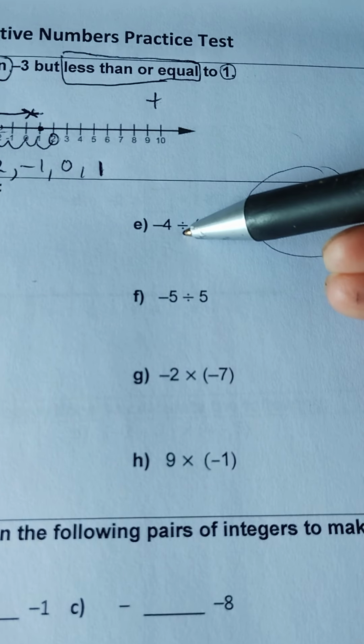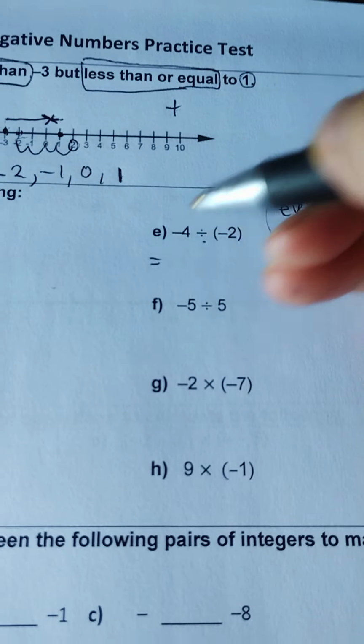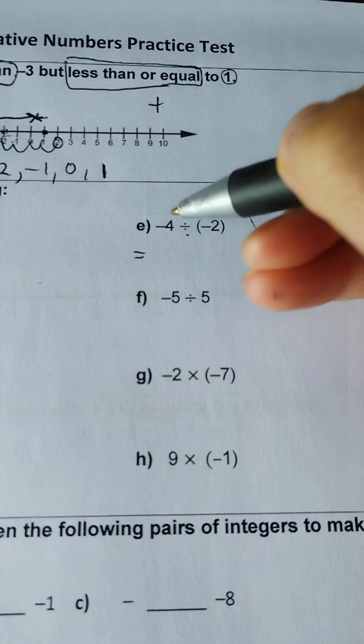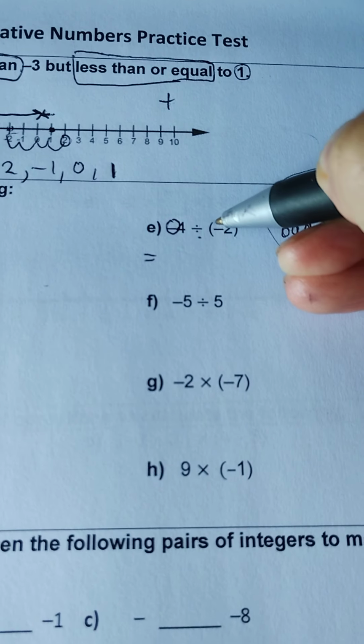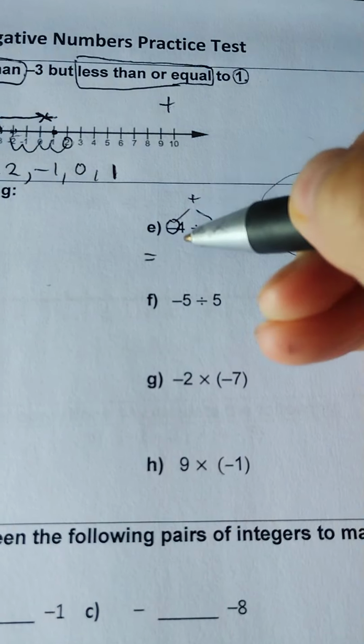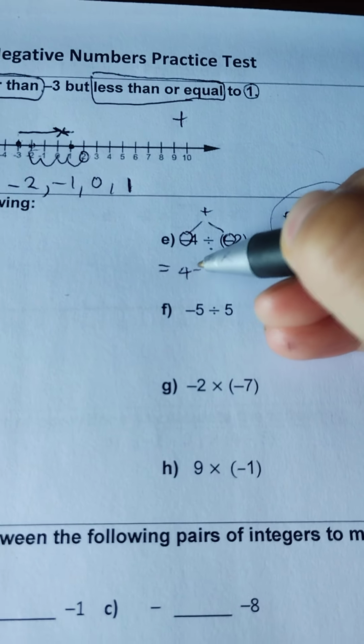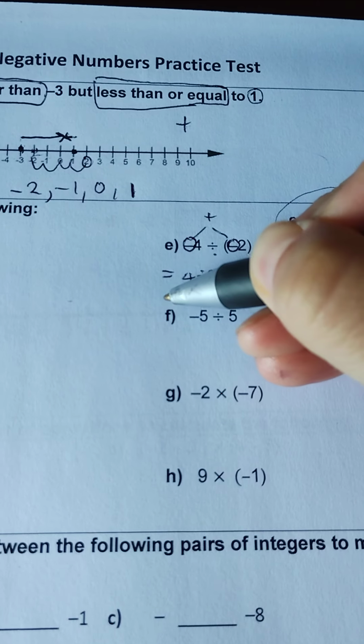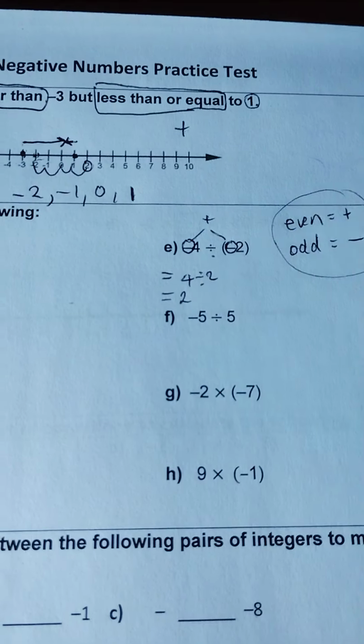So here I'm dividing. I like to work out first, is my answer going to be positive or negative? So 2 negatives, there's a negative there and a negative there. 2 negatives will come together to make a positive, and it's an even amount. And then I'm left with 4 divided by 2. The positive's invisible. 4 divided by 2 is just 2.